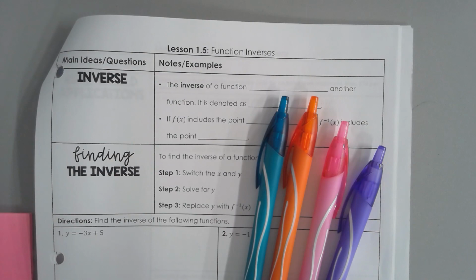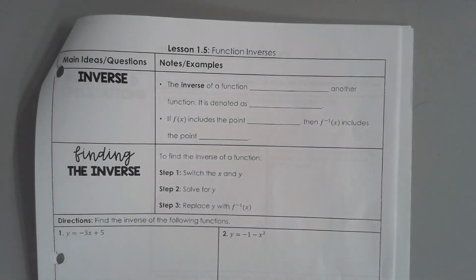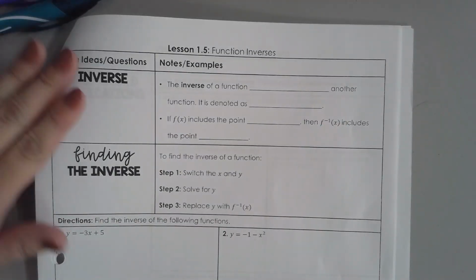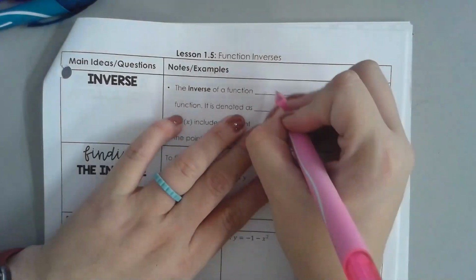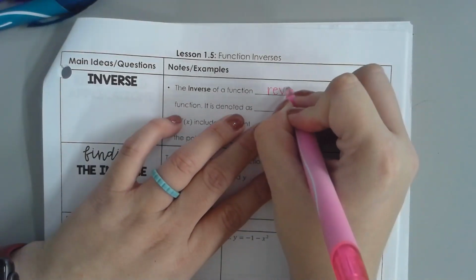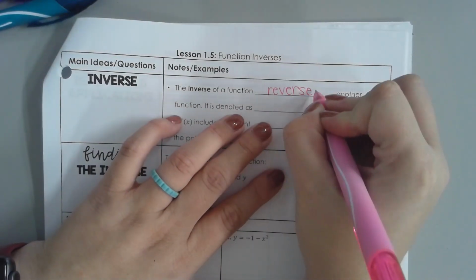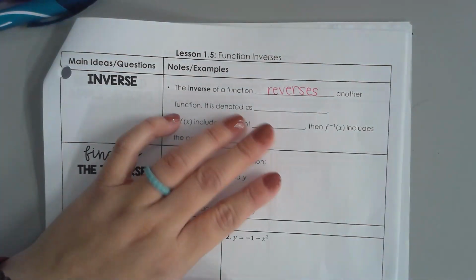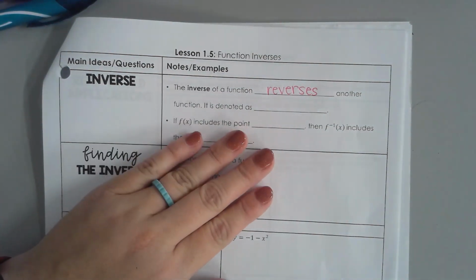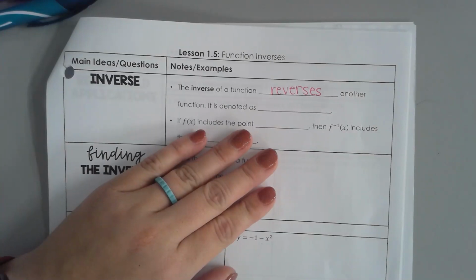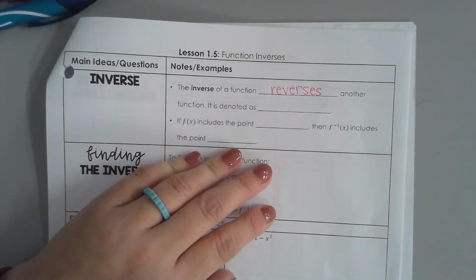Inverses. The inverse of a function reverses that function. So a function and its inverse are basically opposites of each other.